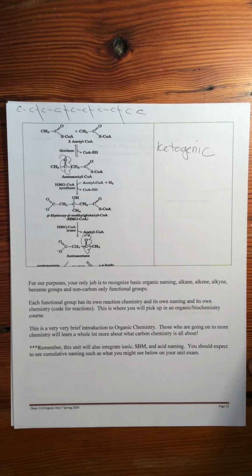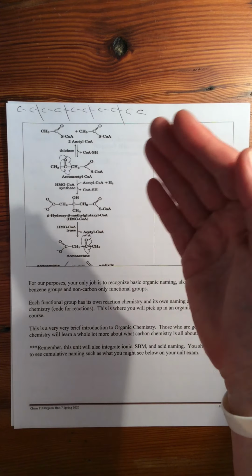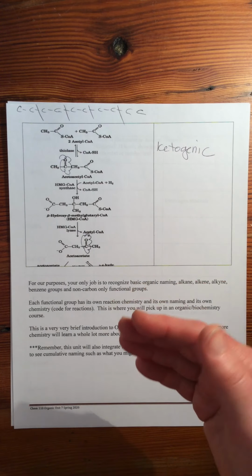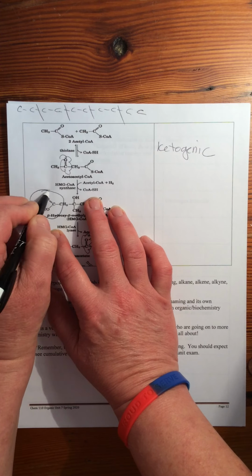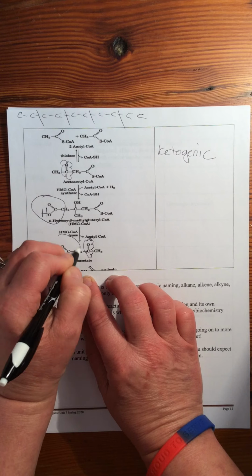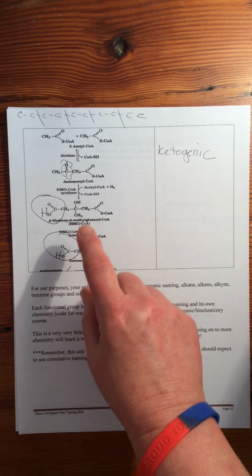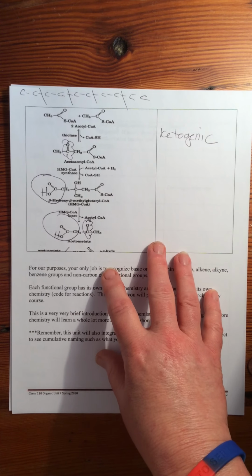What you want to be able to do is look at the reactions and not get overwhelmed by the chemistry of them, but pick out different parts of what's happening. By the way, this right here is a carboxylic acid. It's just that in solution it's deprotonated. These are thiols and so forth.